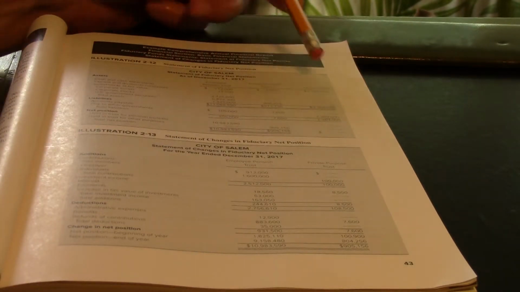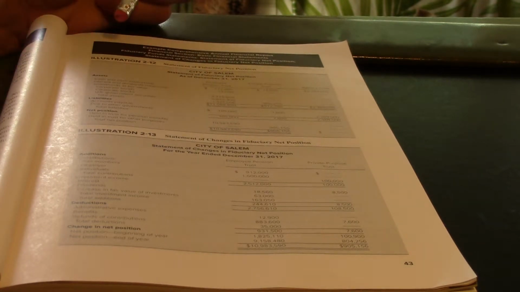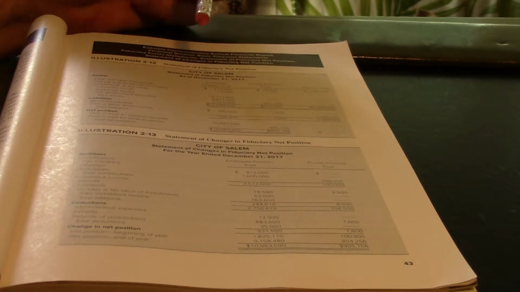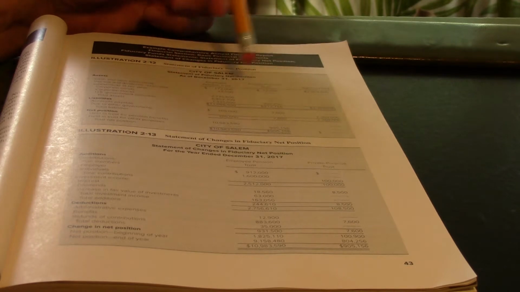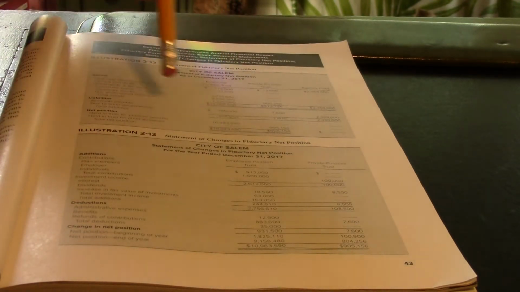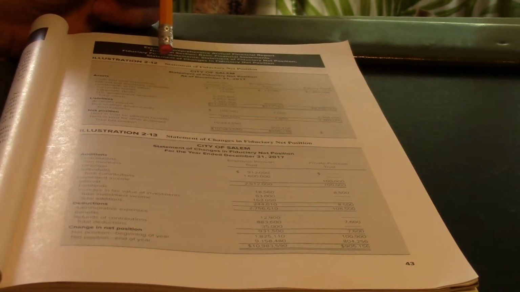And depending on what kind of trust they have, so here's an employee pension fund, right? So that's one kind of trust. Here's a private purpose trust. Depending on what people have given money for, there could be some kind of a school trust, a library trust. So you'd have a different column for each kind of thing held in trust for other entities. And just the net position, right? Assets minus liabilities equals net position.